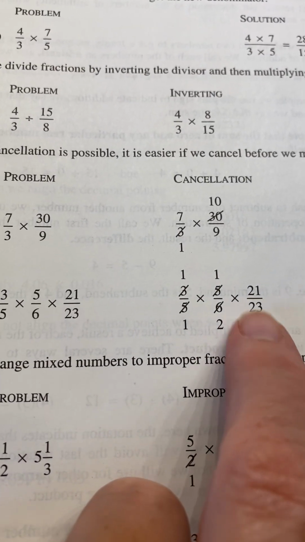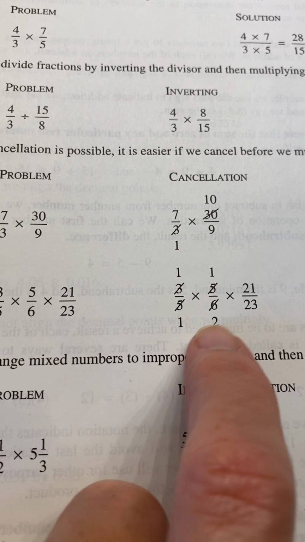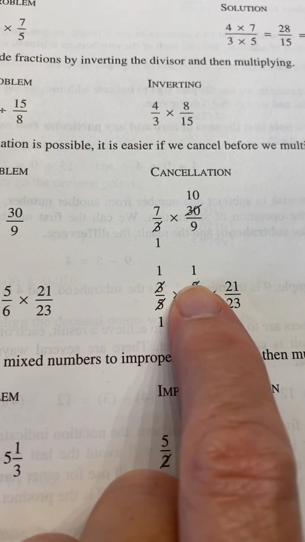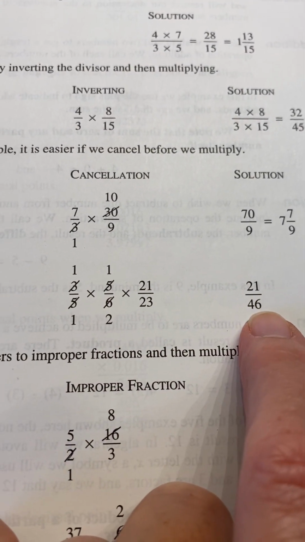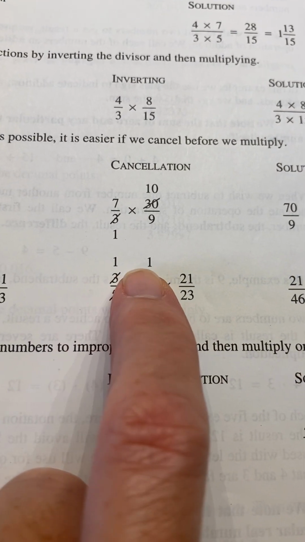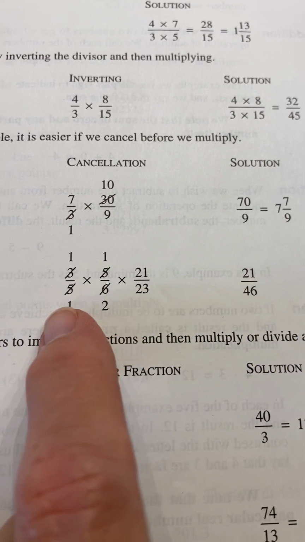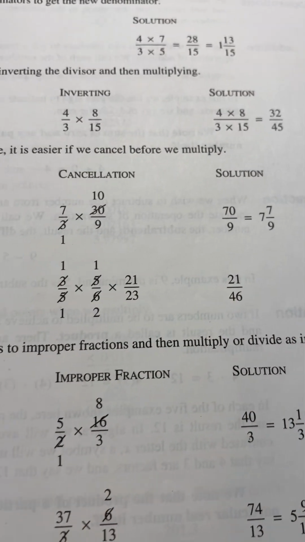And unfortunately, 21 and 23, the only thing we have is a 2 on the bottom with a 21. But this really simplifies our multiplication, and it also simplifies our simplification at the very end. So you have 1 times 1, which is 1 times 21. 1 times 21 is 21. 1 times 2 is 2. 2 times 23 is 46.